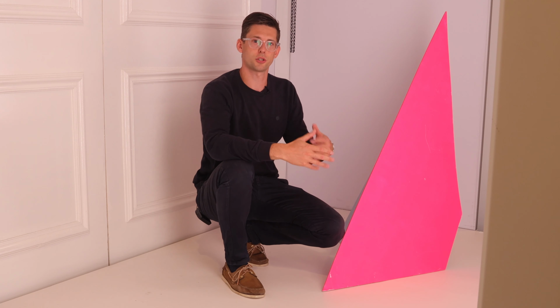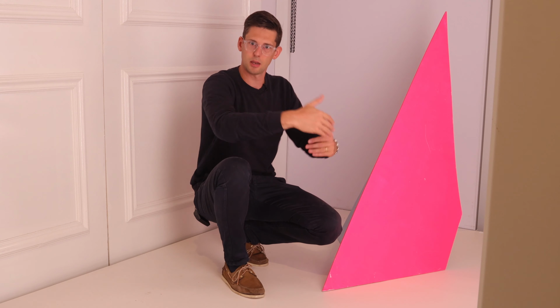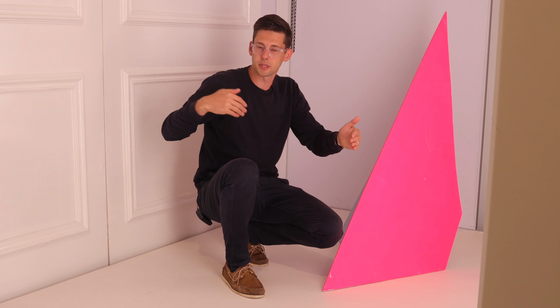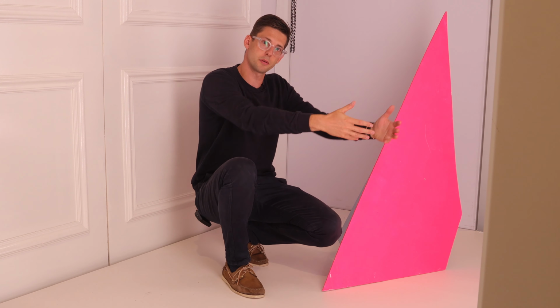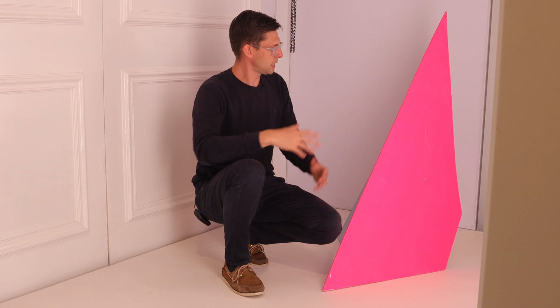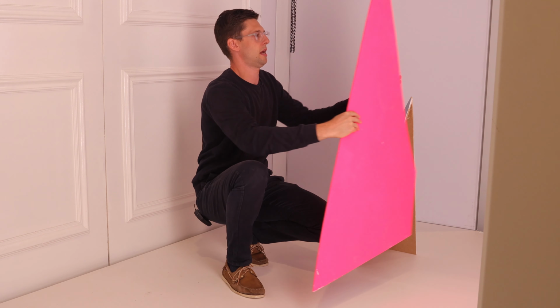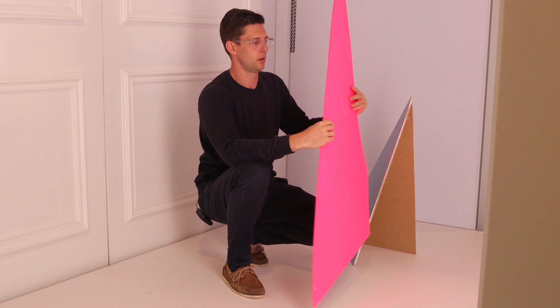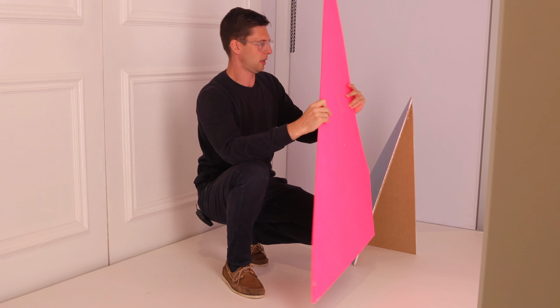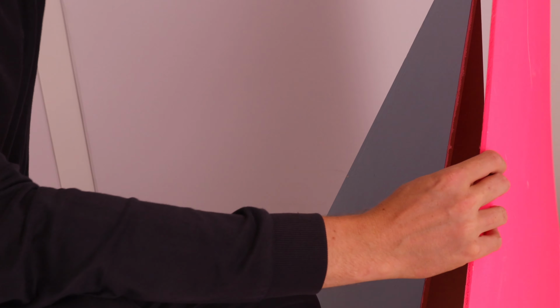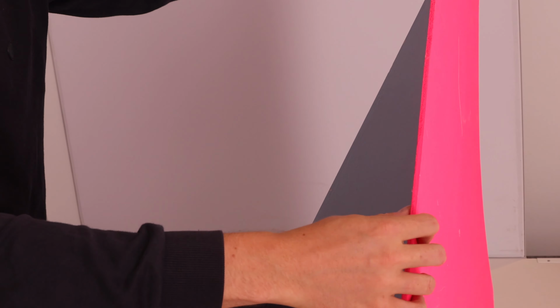A good way of making your shots more interesting is by having different elements at different depths in your scene. So you can have something in front of the model, something behind the model, and it's really easy to create those elements just using simple materials. In this case, just a plate of 5mm MDF, which is just cut out with a simple saw and painted with neon pink, either with a brush or spray.